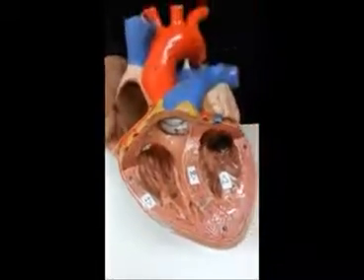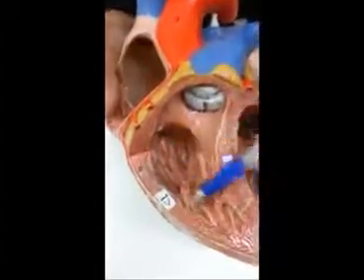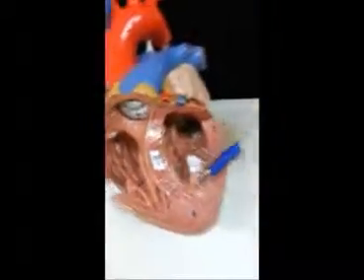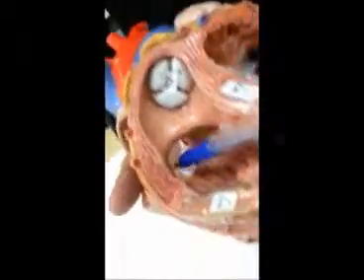Here is the anterior aspect. Here is the ventricular wall. Here is the papillary muscle. Here is the tricuspid valve. Here is the bicuspid valve. Here is the chordae tendineae.